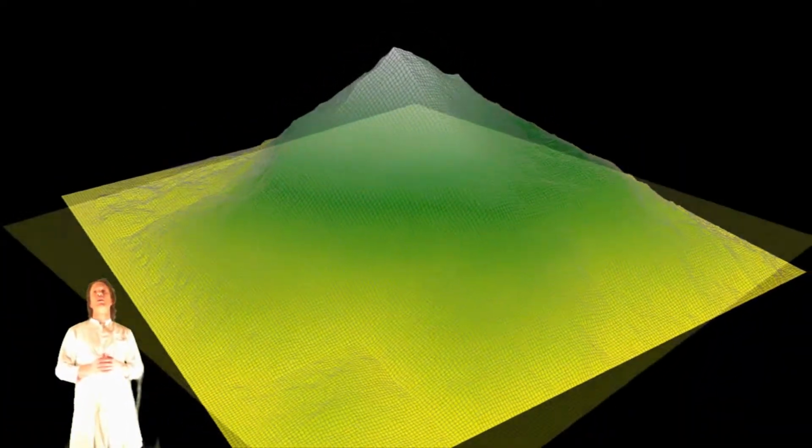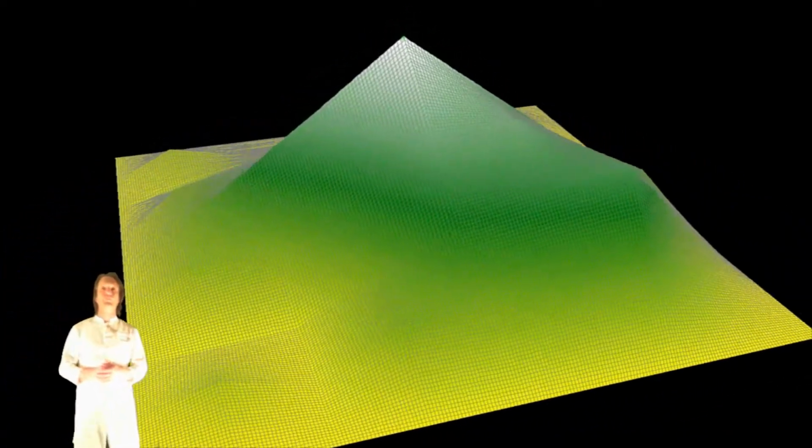Here we look at the same process with changed parameters. And this algorithm is as well known as the diamond square algorithm, because it produces artifacts along the lines that remind of diamonds.